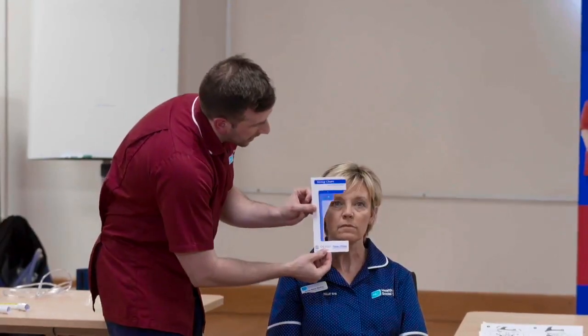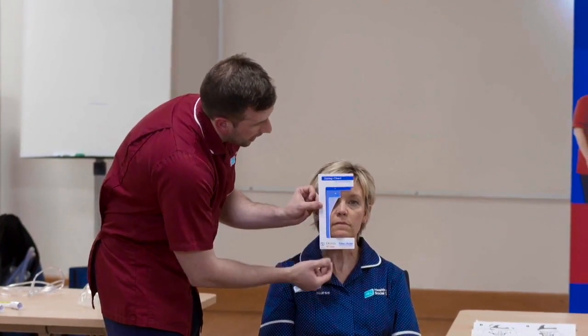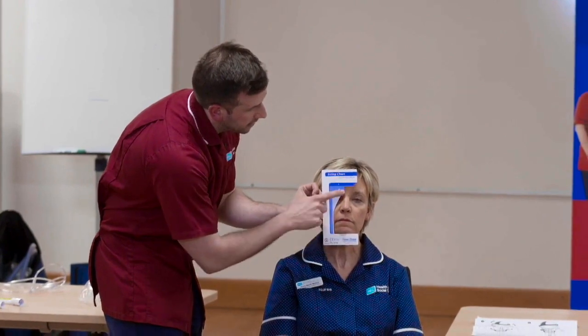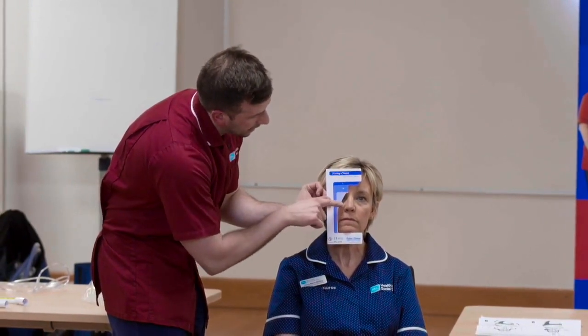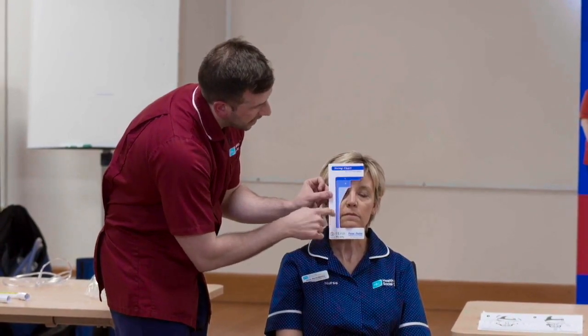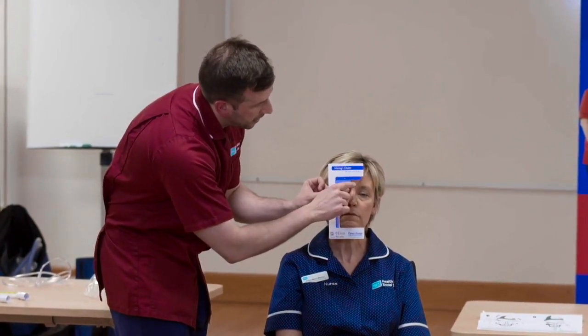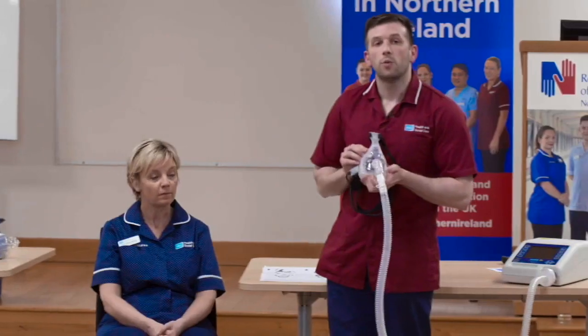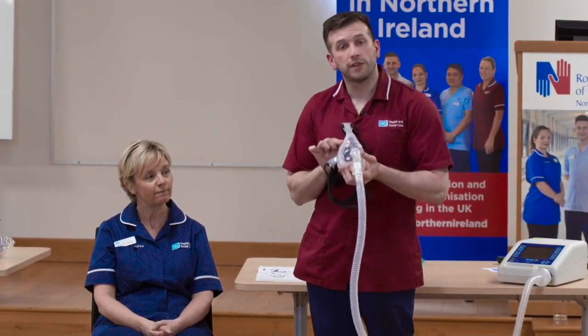As you apply your sizing chart as so, as I say, you're looking to see the interface to be here at the chin to the bridge of the nose. As you can clearly see, Anne-Marie would fit the small size of mask. If it was medium, her nasal bridge would be here, and large would be here. We've selected the small size interface for Anne-Marie.